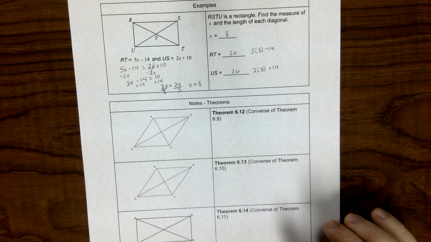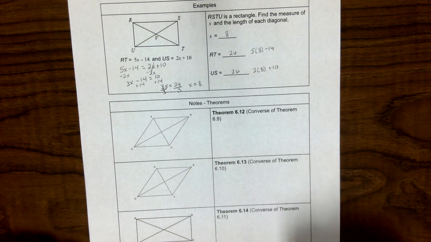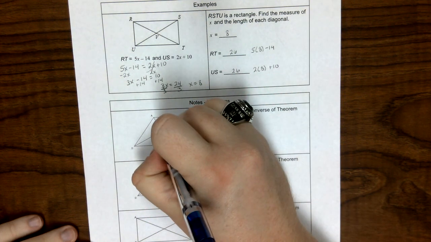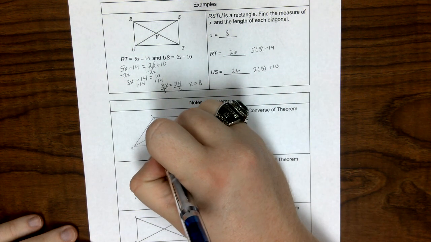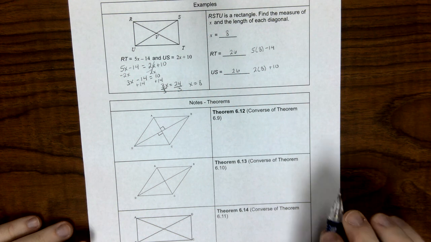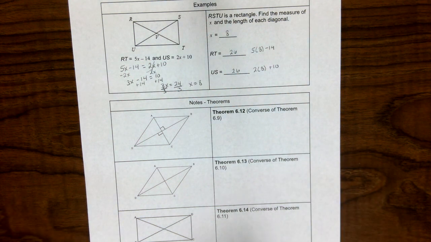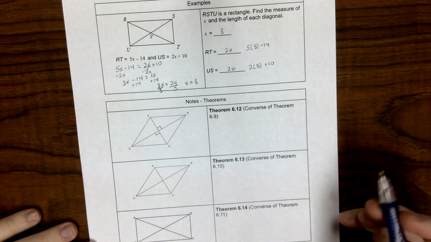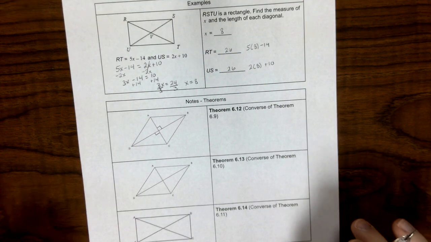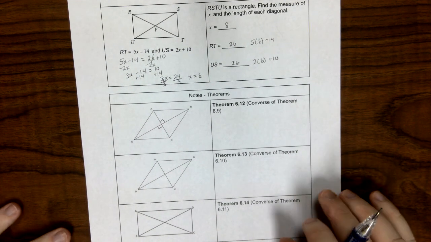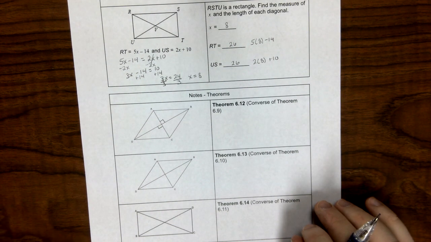Okay, now we're going to say our theorems backwards, so we're going to use the converses of them. So we're going to go ahead and mark this. These should already have the 90s in there. I forgot to add them for you. So all we know is that this is a parallelogram, and it just so happens that the diagonals are perpendicular.